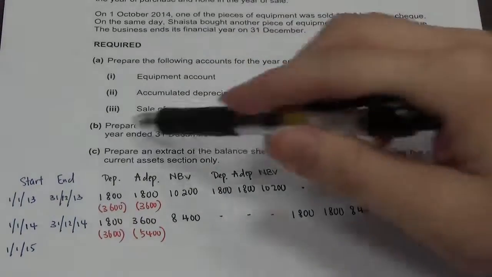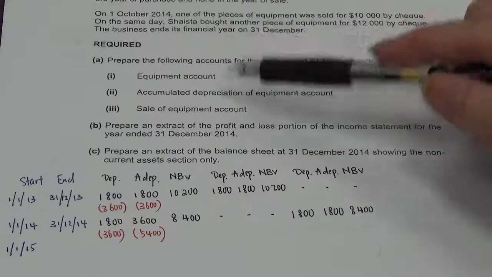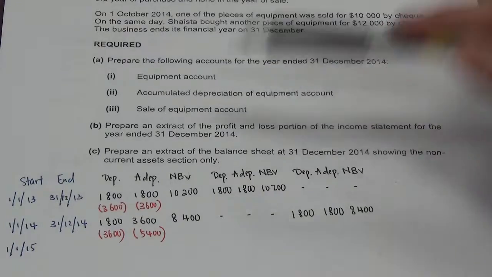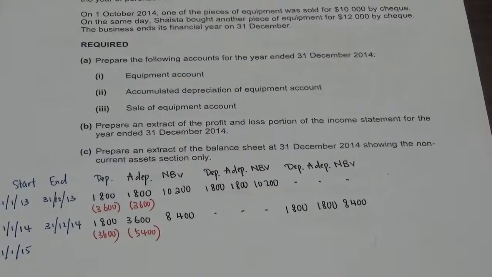Alright, so given this working, again, same thing, you proceed to do your equipment account, accumulated depreciation, and sale of equipment. Alright, okay, that's all.